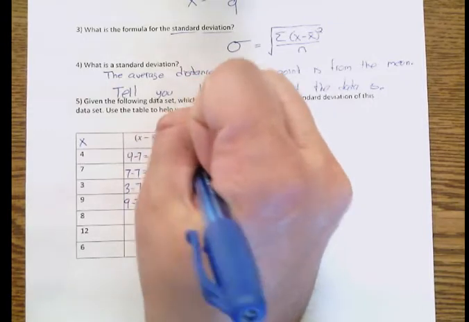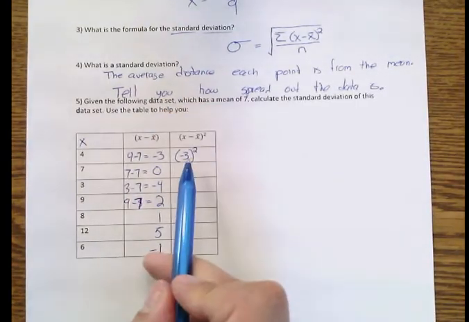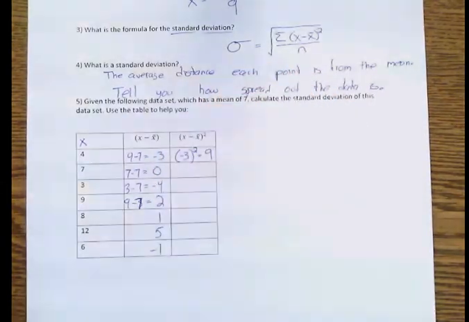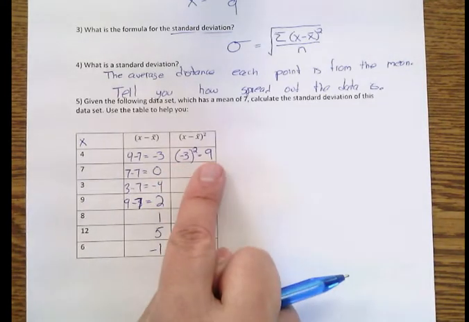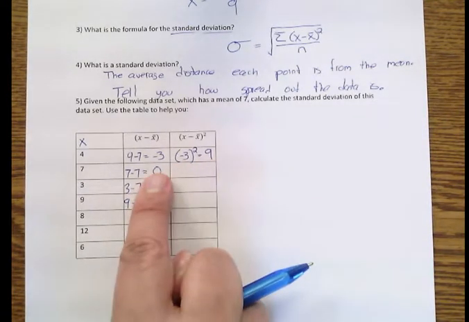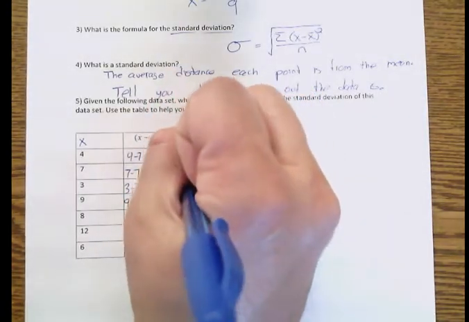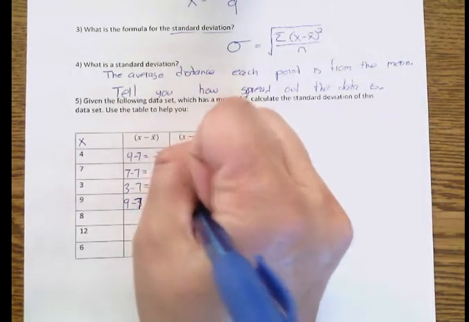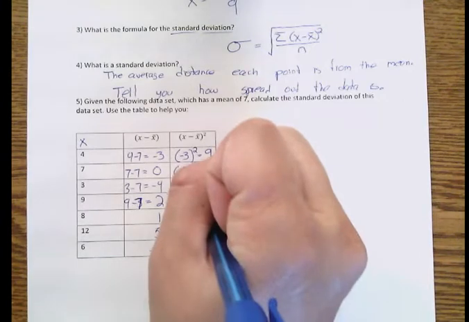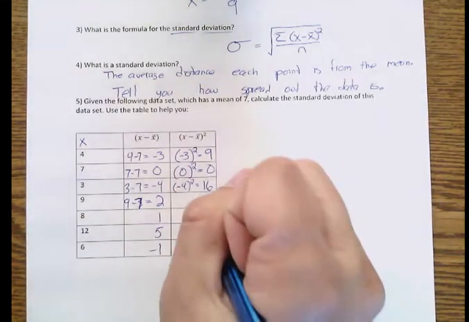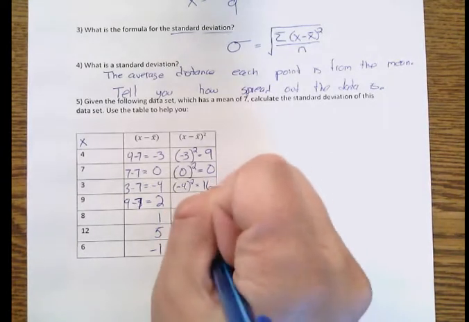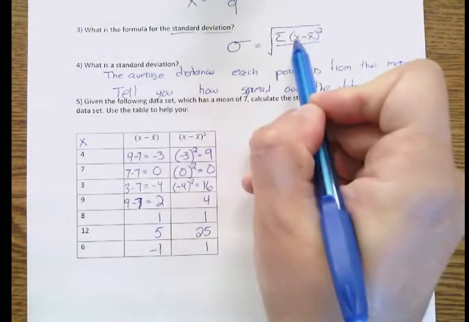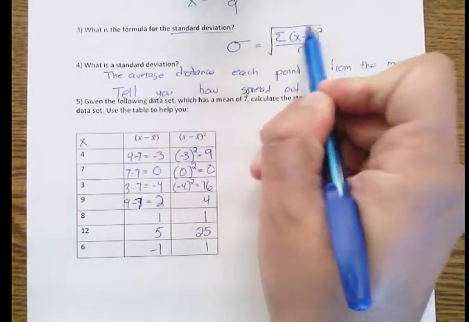Now what's important is, again, these numbers are inside parentheses. So we're going to take negative 3 and square it, which is now positive 9. If you do not use the parentheses here, you're going to get negative 9, which is incorrect. So take the numbers inside of parentheses and square them. 0 squared is 0. Negative 4 inside the parentheses, square it, you get 16. Then 2 squared is 4, 1 squared is 1, 5 squared is 25, and negative 1 squared is 1. So far I've done this x minus x bar squared piece of the formula.